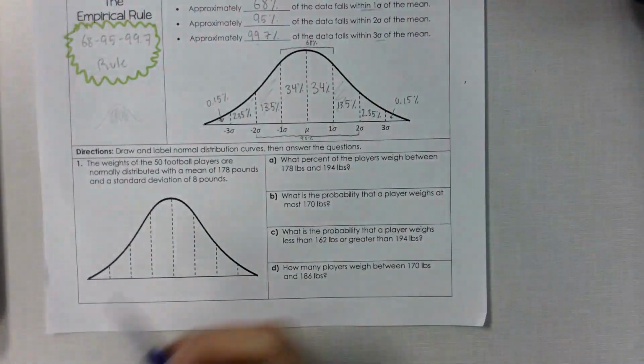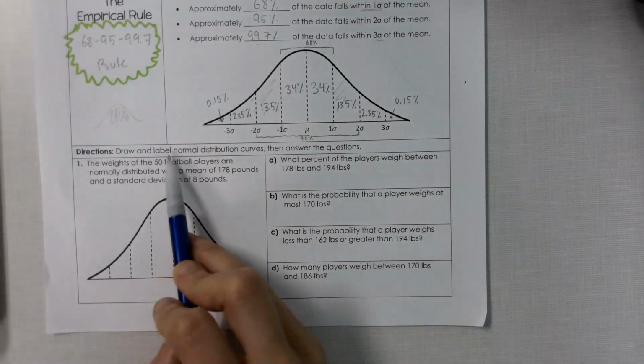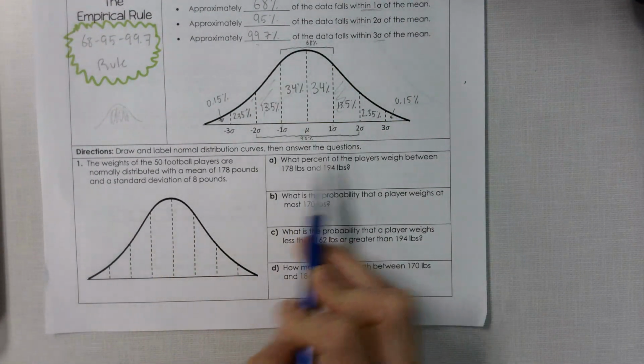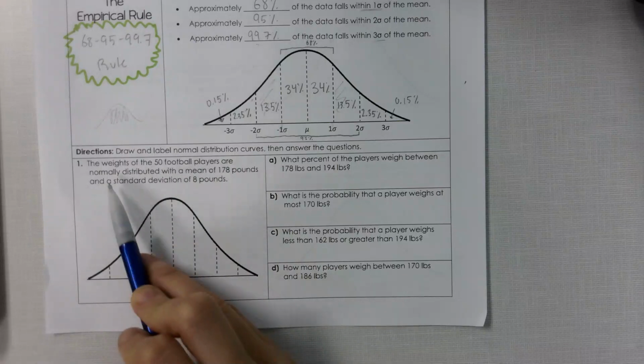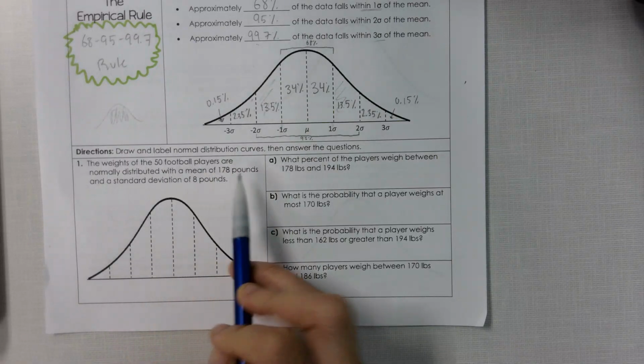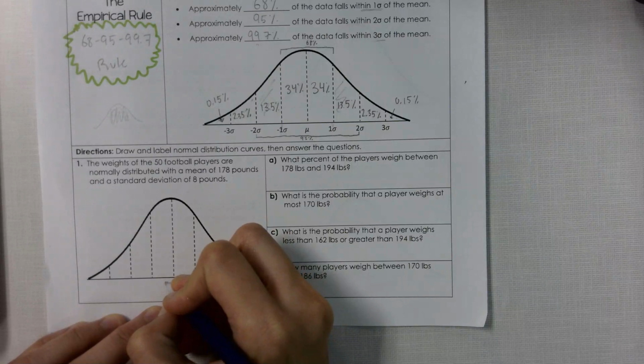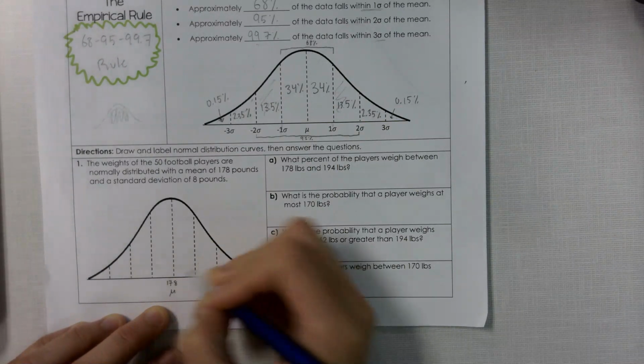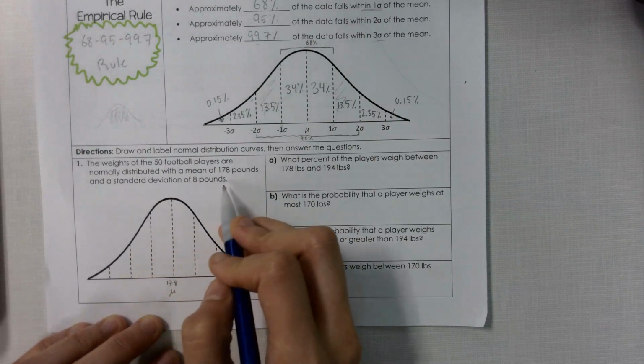So let's set up our normal curve, draw and label normal distribution curves, and answer the questions. The weights of the 50 football players are normally distributed with a mean of 178 pounds and a standard deviation of 8 pounds.